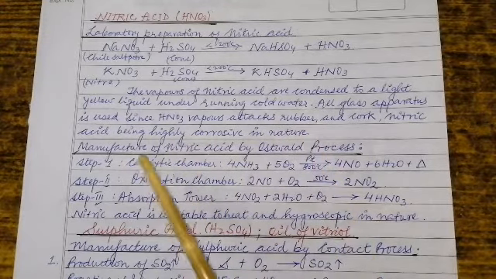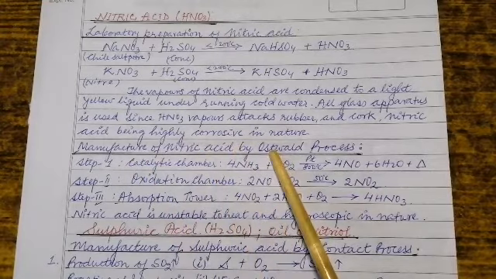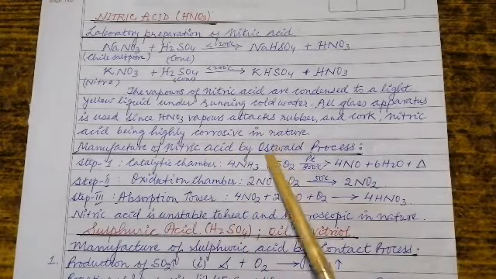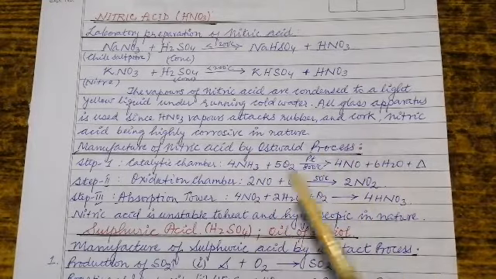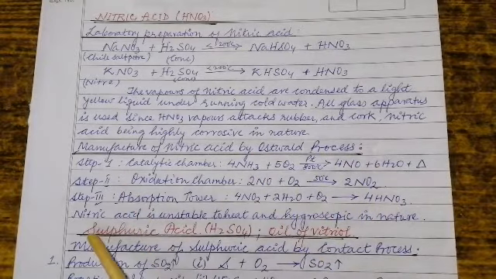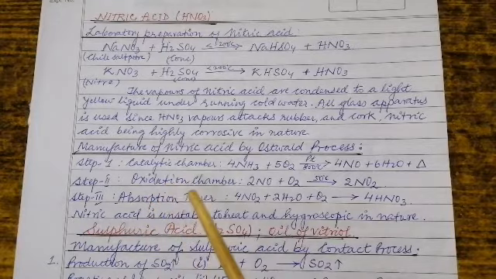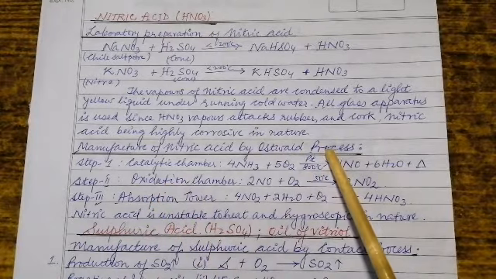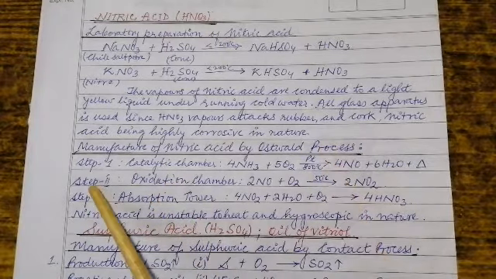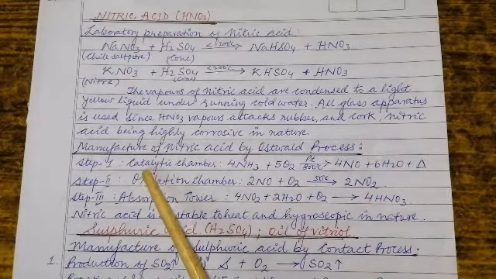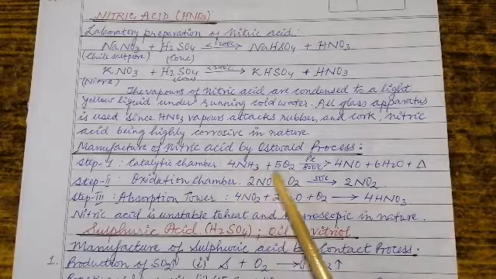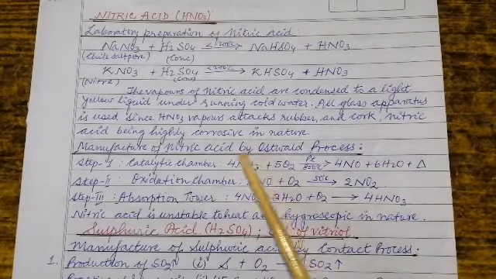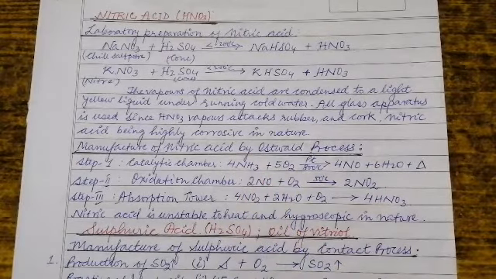Now, how do I manufacture nitric acid on a large scale? What is the name of the process? Ostwald's process. There are 3 steps during the manufacture of nitric acid by Ostwald process. Step 1. It takes place in a catalytic chamber, and you can also call it catalytic oxidation of ammonia.